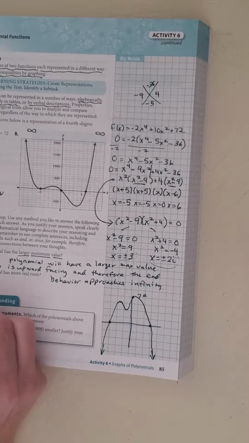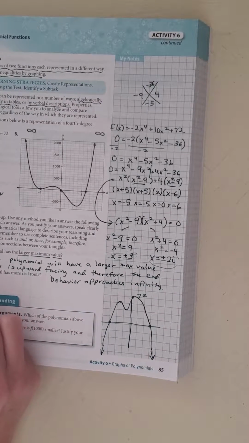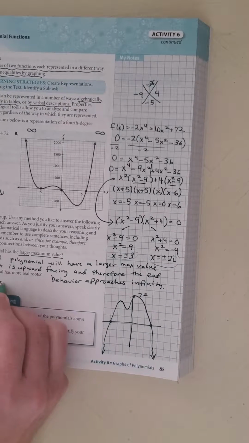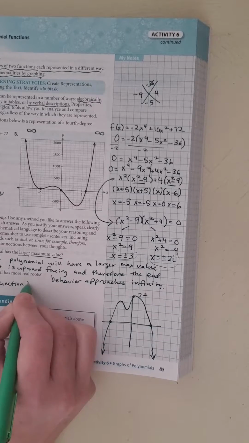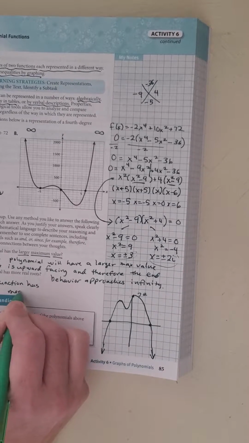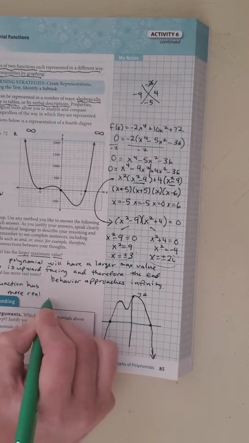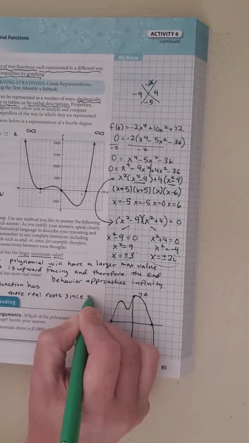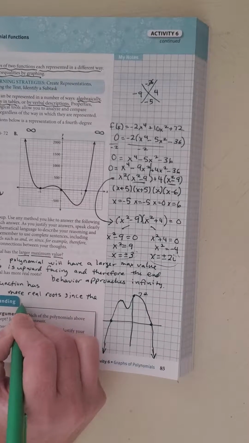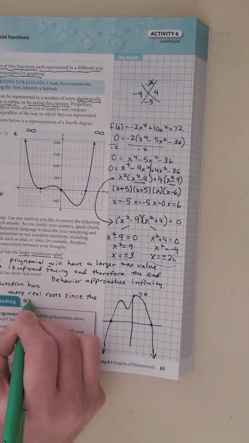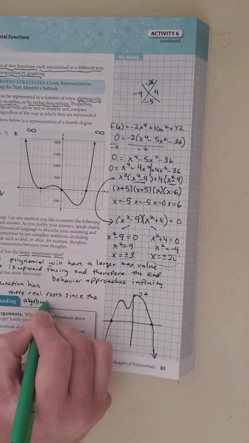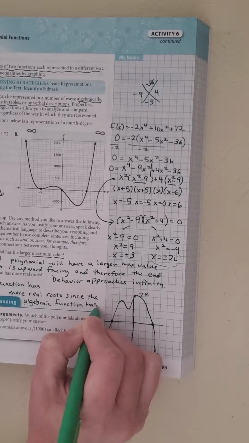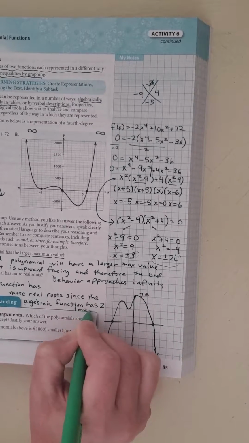And so the graphed function has more real roots, since the algebraic function has 2 imaginary roots.